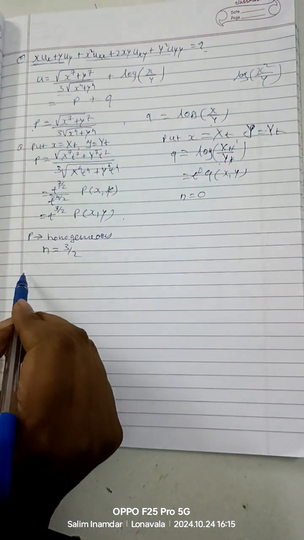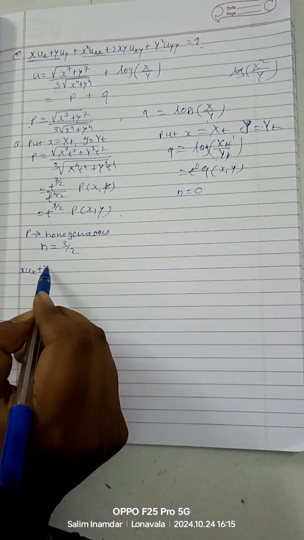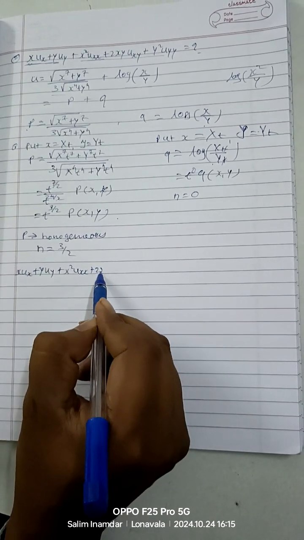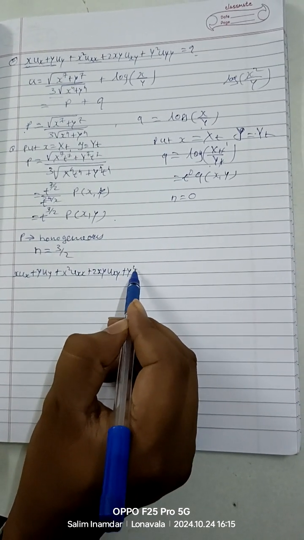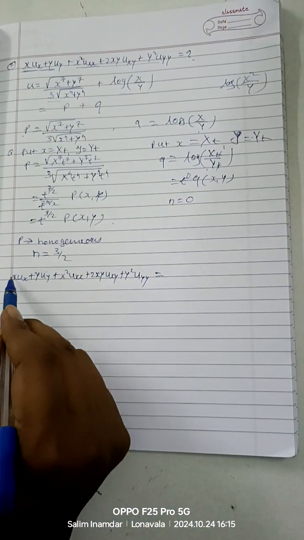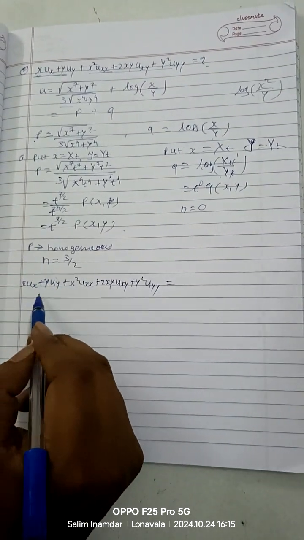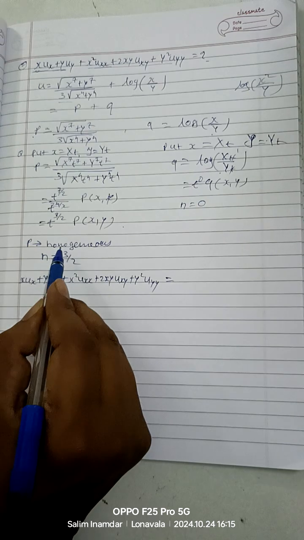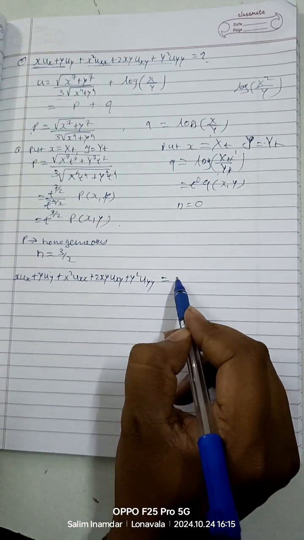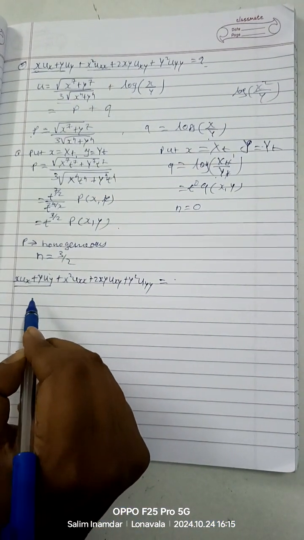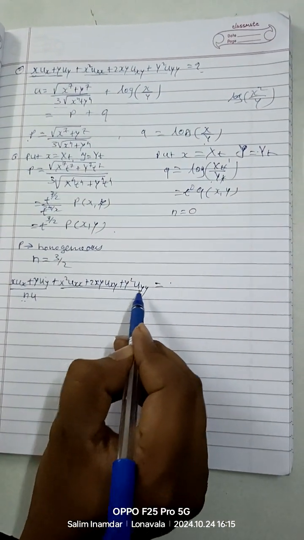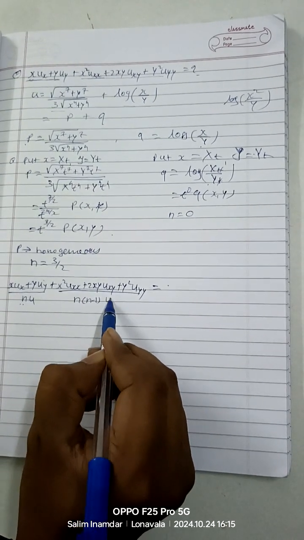together, altogether I'll write here x ux plus y uy plus x square uxx plus 2xy uxy plus y square uyy. Now all these terms I'll write together. What is the answer for this? Tell me. The answer for this? U. What is it? UN. N into u, na? For this much it is what? N into u. For this it is what? N u. And for this much it is what? N into n minus 1 times u.